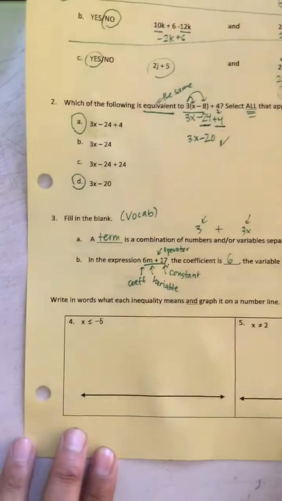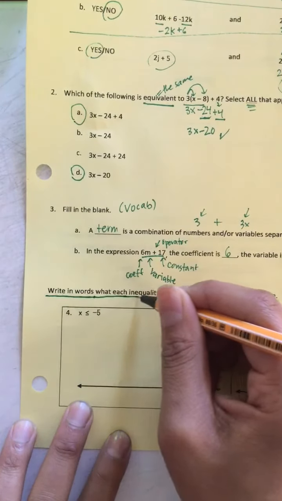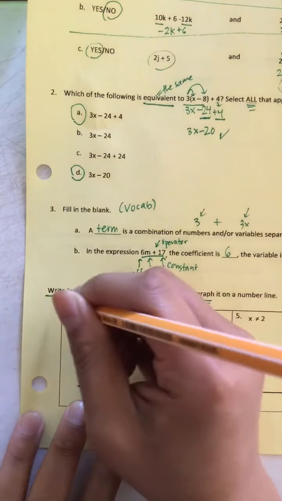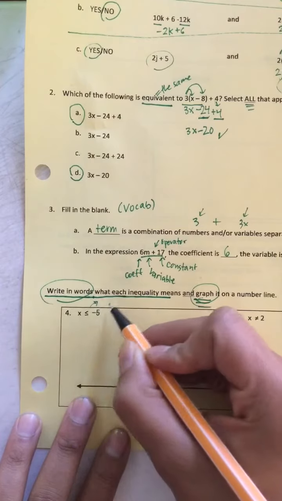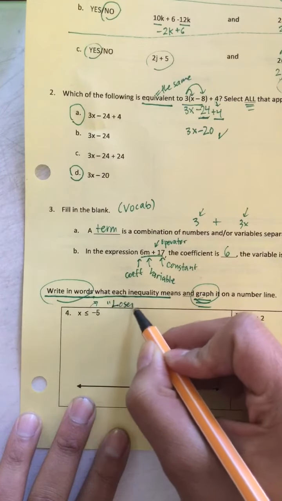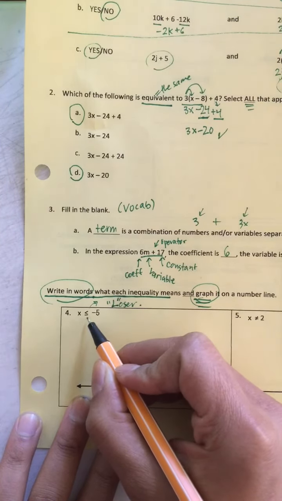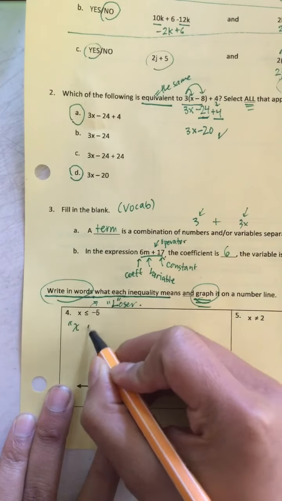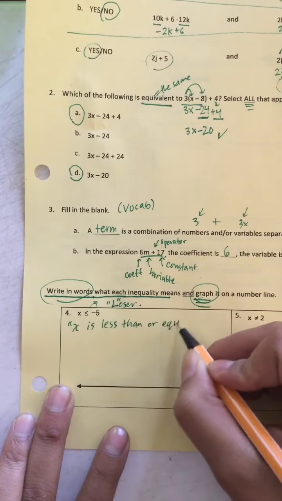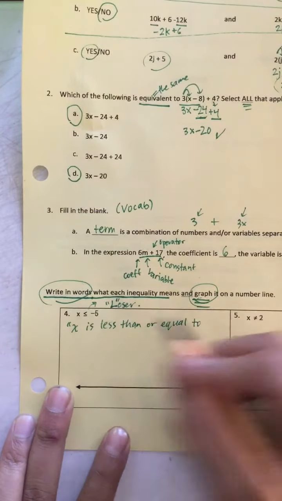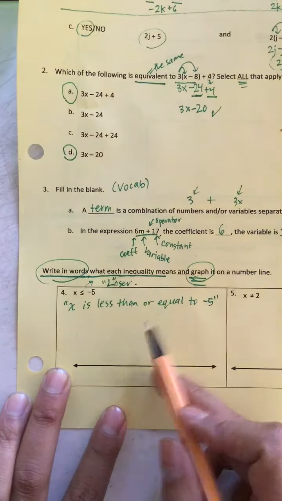Okay, over here, number 4, make sure you read directions. It says write in words what each inequality means, and then don't forget to graph it. So write in words and then graph it. So here, this looks like the loser sign. Remember our L for loser. So this is less than or, and that little sign right underneath it is equal to. So X is less than or equal to negative 5. So that's the words, and we need to graph it.